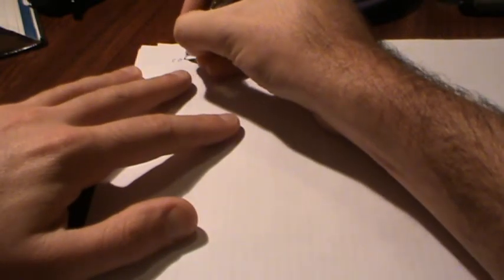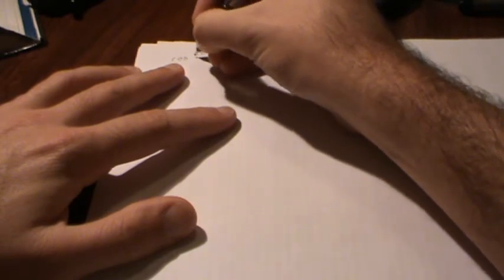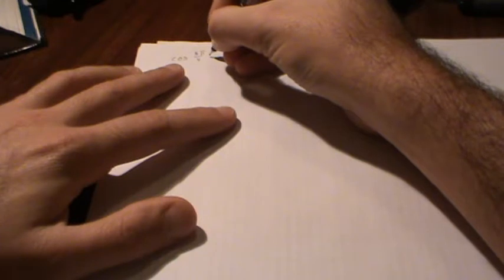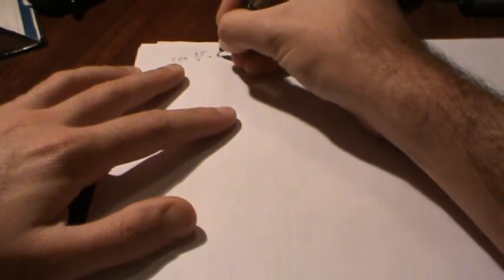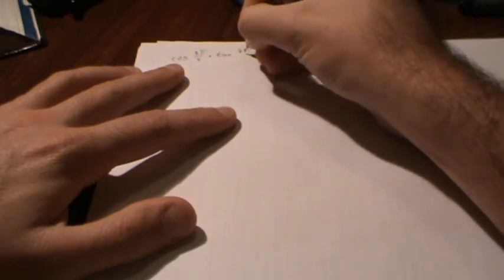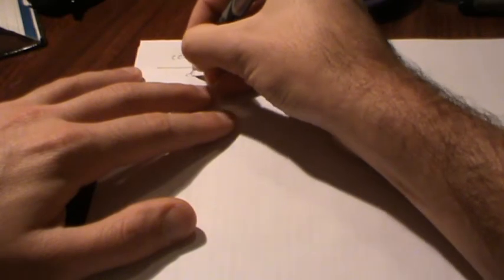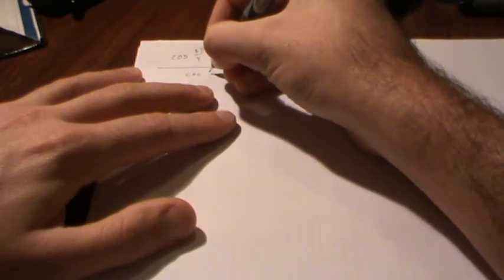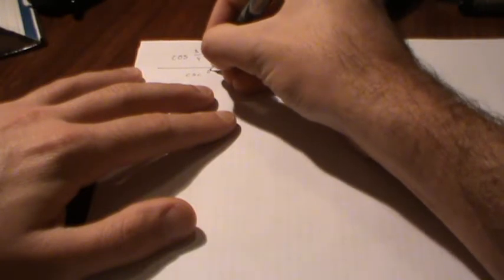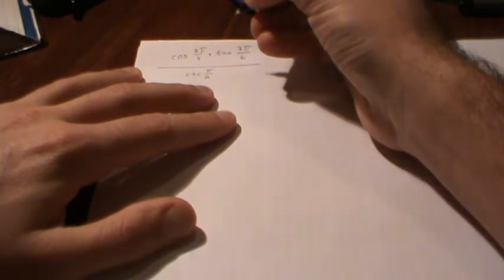Let's say we want to do cosine of 3 pi over 4 times the tangent of 7 pi over 6 divided by cosecant of pi over 2. Okay.